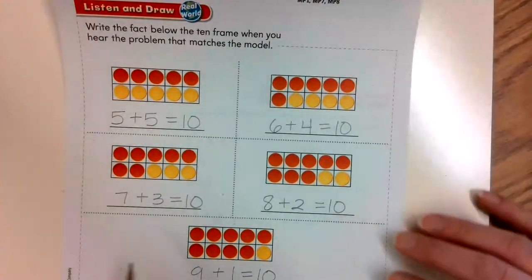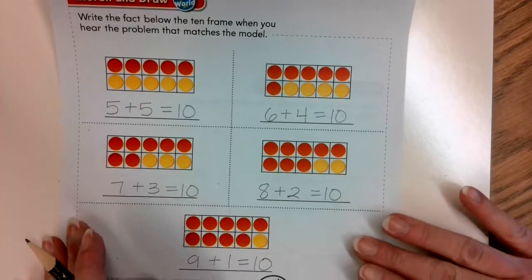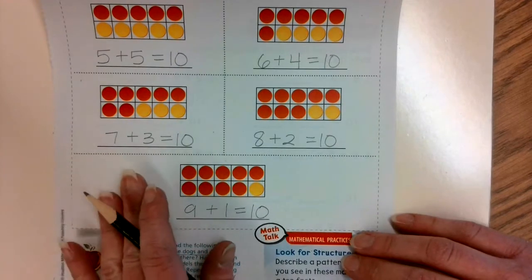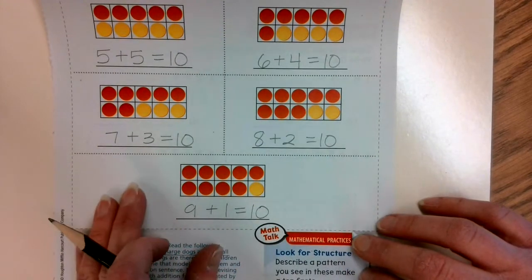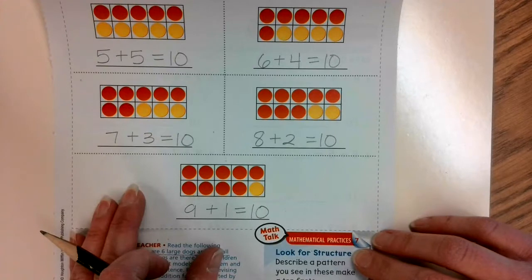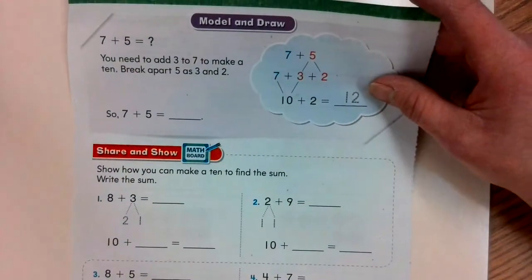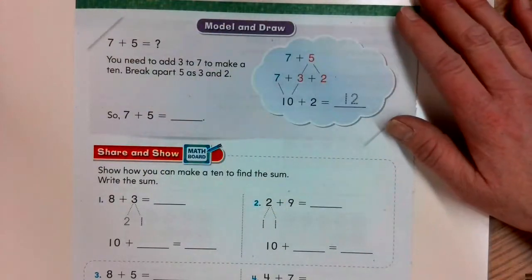So just keep in mind all of these different ways we were able to make 10, because we're going to be using these a lot today in our strategy. Okay. So let's flip the page over to 176.